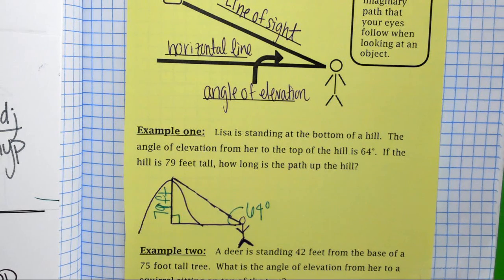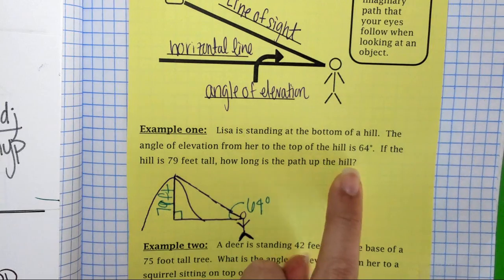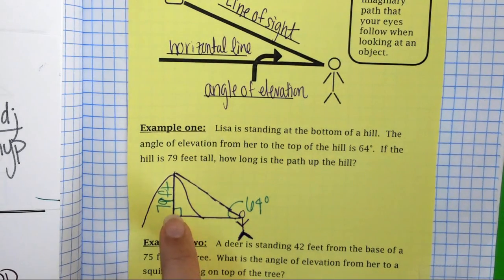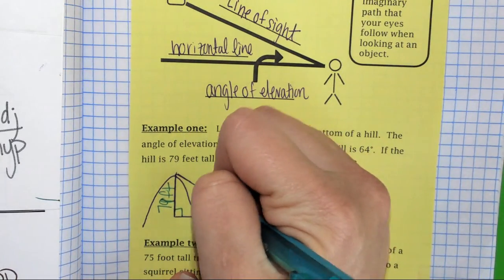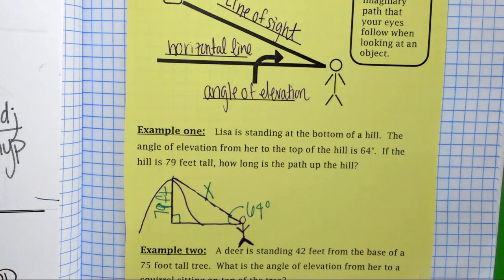No. The vertical line and horizontal line. No. I did put Lisa at the bottom of the hill, so I can't mess up. How long is the path up the hill? So we're not trying to get here, we're trying to get up here, correct? So we're looking for the line of sight. Put an X there. Because she's standing at the base, though our base is over here. We're pretending.